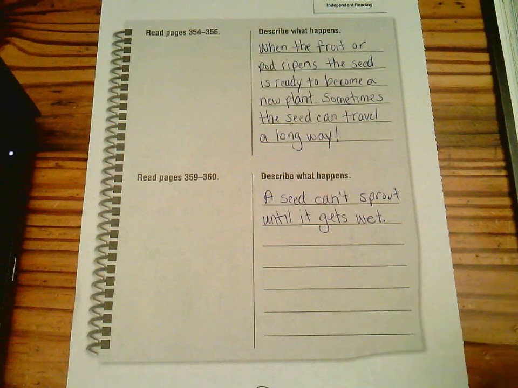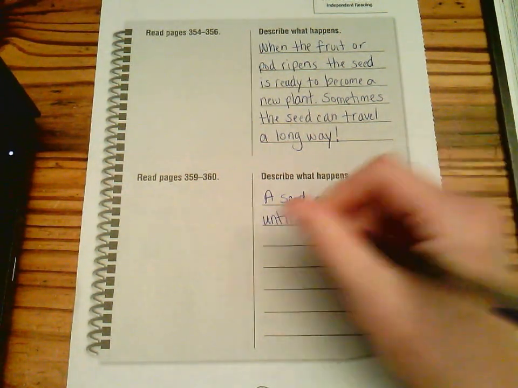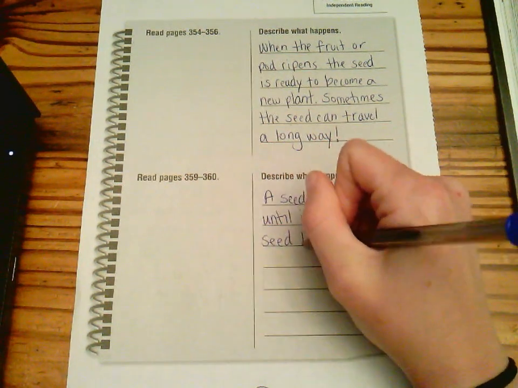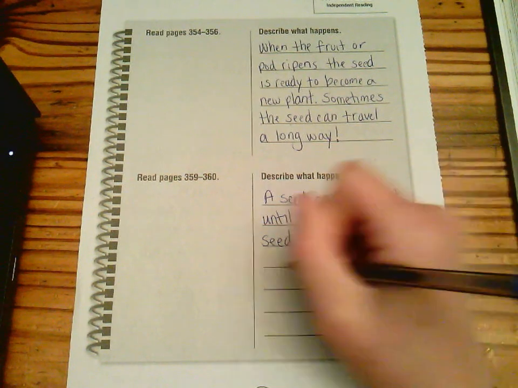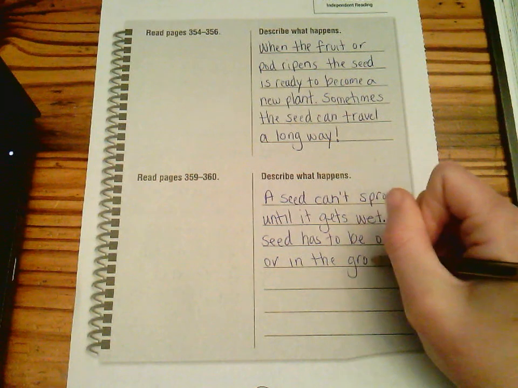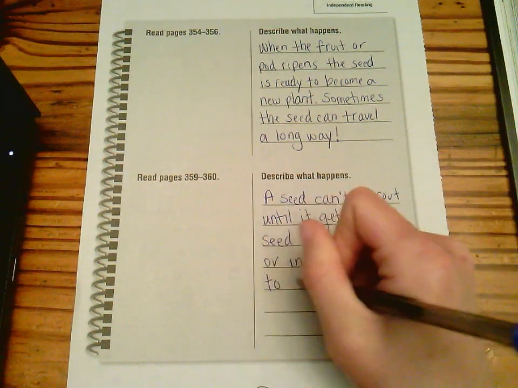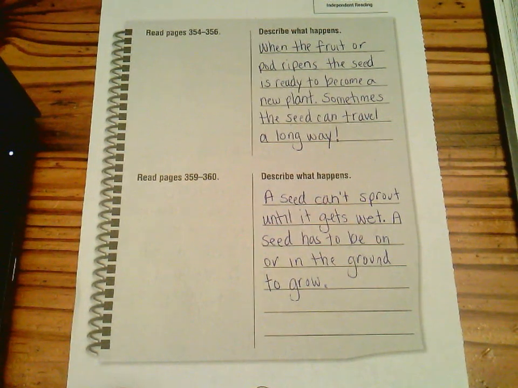A seed has to be on or in the ground to grow. I remember that part. A seed has to be on or in the ground to grow. When it grows, up grows a shoot toward the sun, and the whole cycle starts all over again.